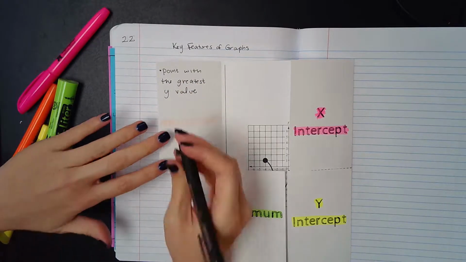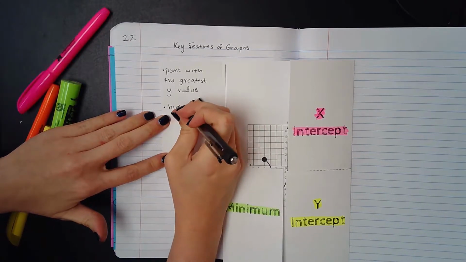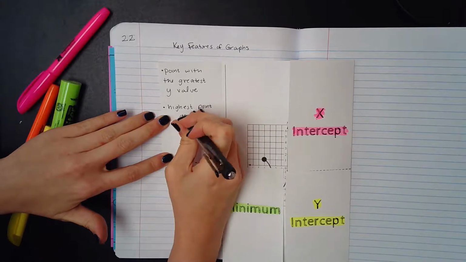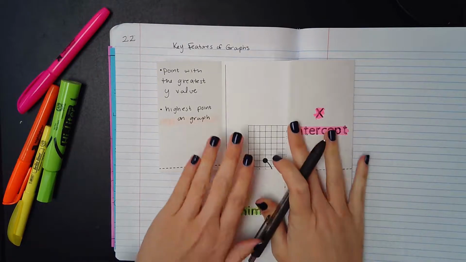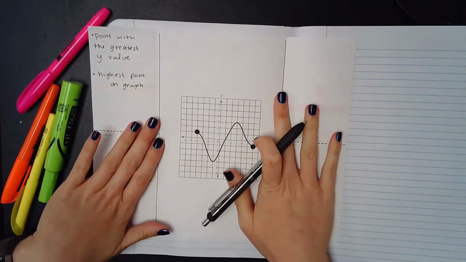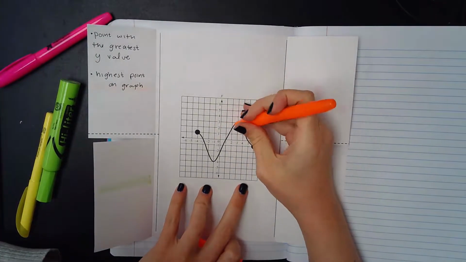When you're looking at a graph, a good way to identify it is that it's the highest point on the graph. If we look at our graph here in the center, I'm looking for my maximum, my highest point. Well, my highest point is right here.